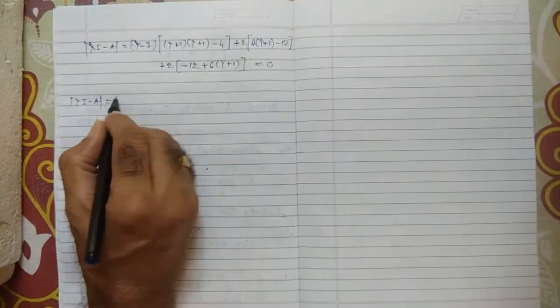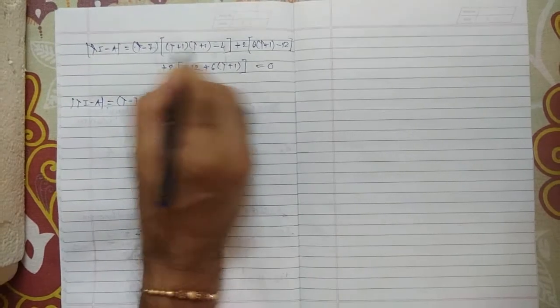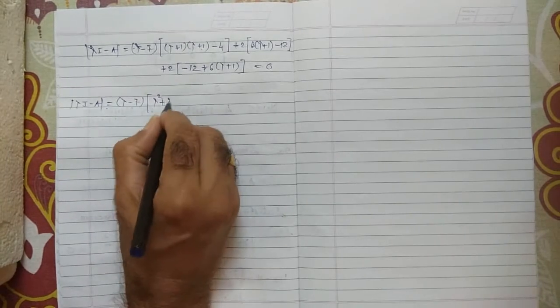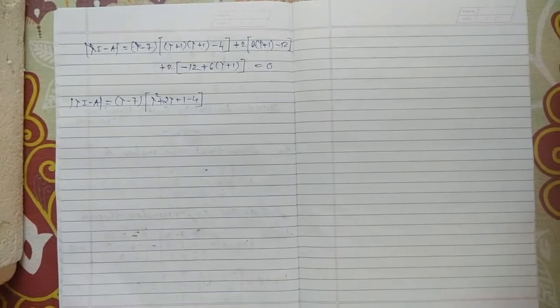So this lambda minus 7 we will take as it is. We will solve the rest. This becomes lambda square plus 2 lambda plus 1 minus 4.